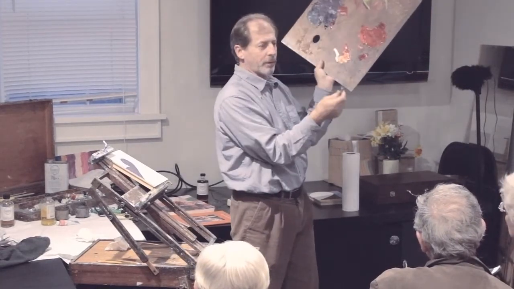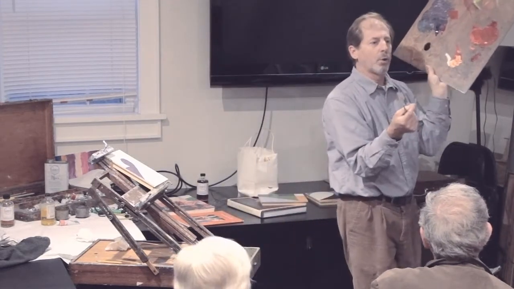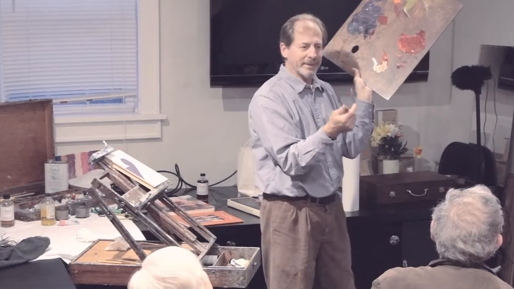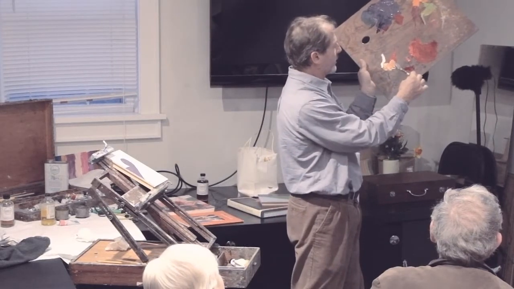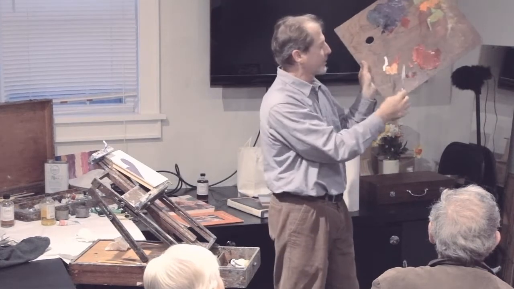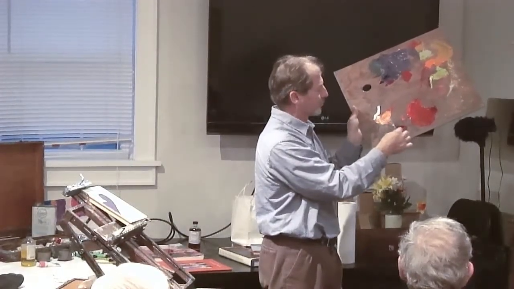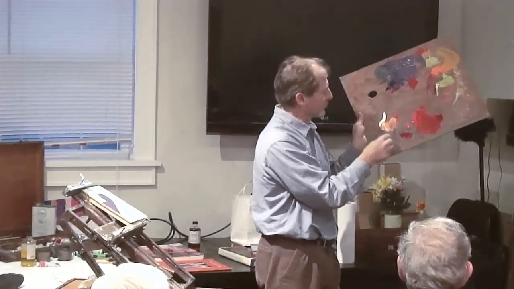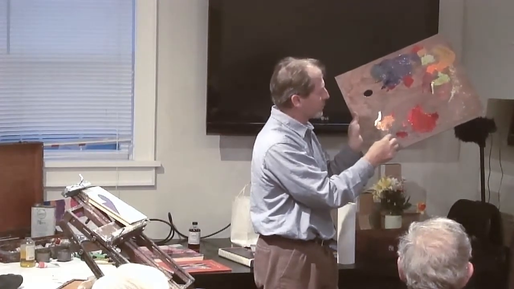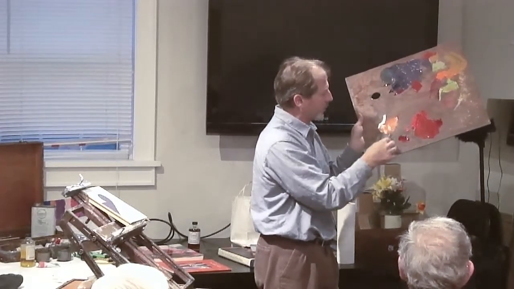So we call this, every pigment has two qualities. One's called the undertone and the overtone, or we call it the mass tone or the tint. And you can see that these are very different. This is this brownish red mass tone, but its undertone is this yellow. See that? And it's a very particular yellow. It's different from a cadmium yellow or something like that.